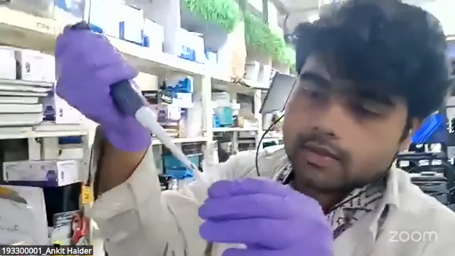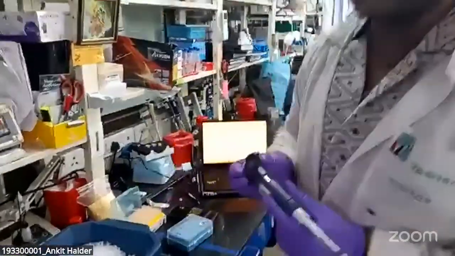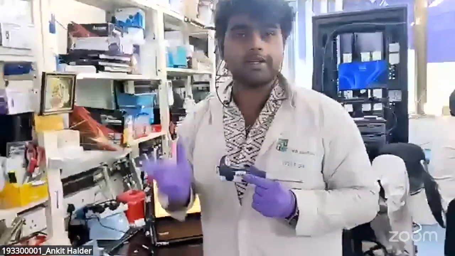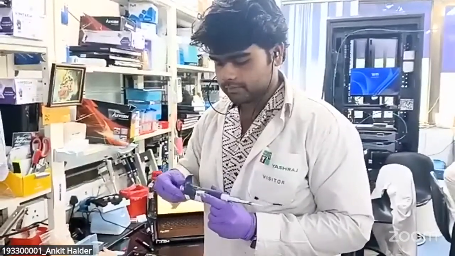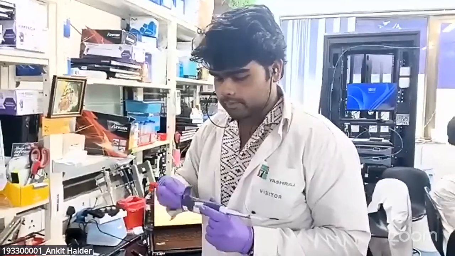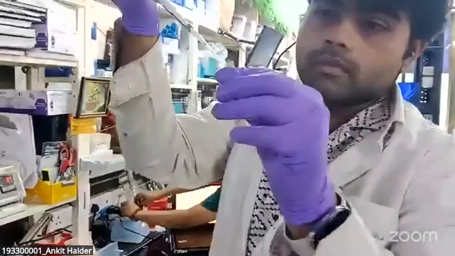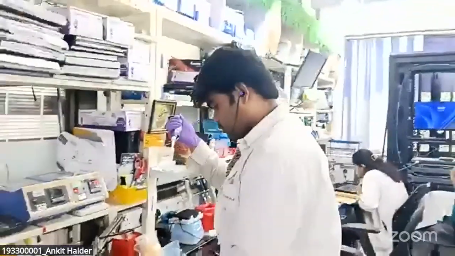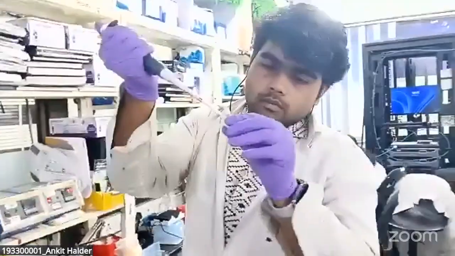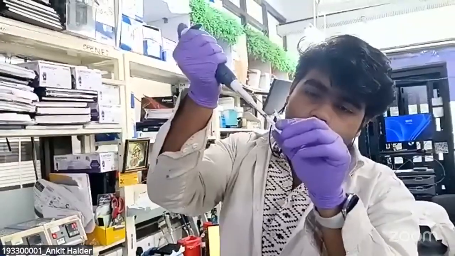Here we're putting the samples. Now we need to make the volume with the help of buffer B. We need to make the volume up to 20 microliter. So 20 minus 3, that is 17 microliter of buffer B we need to put. We will keep the buffer B here. I will mix it well.